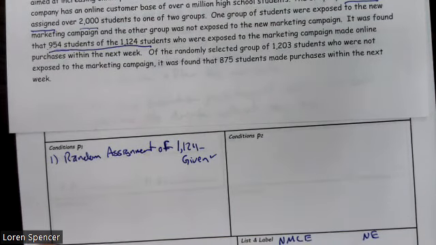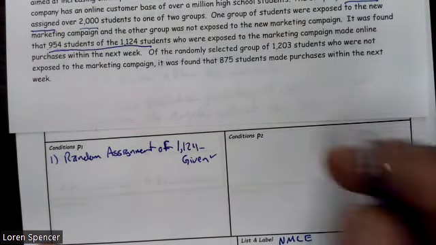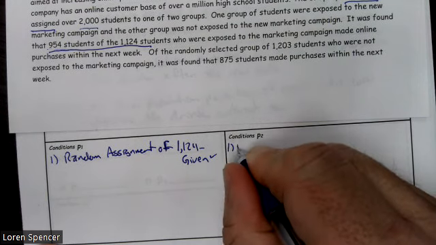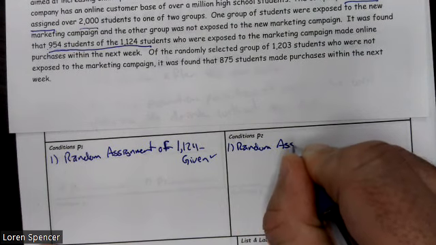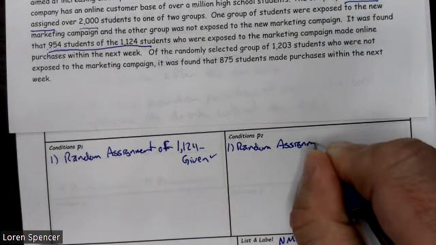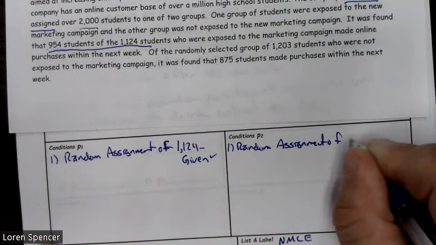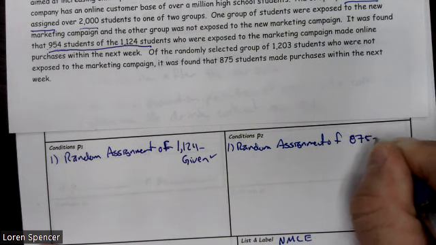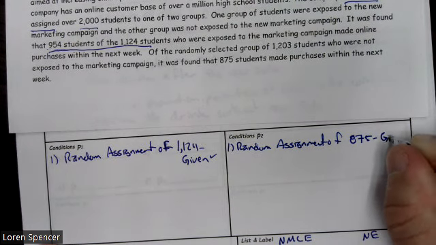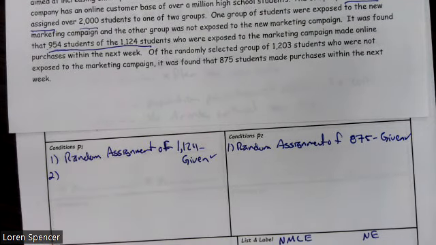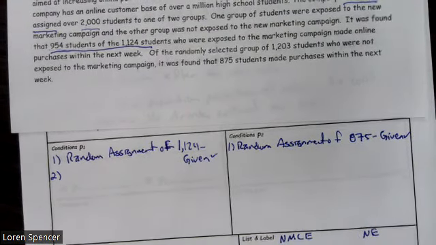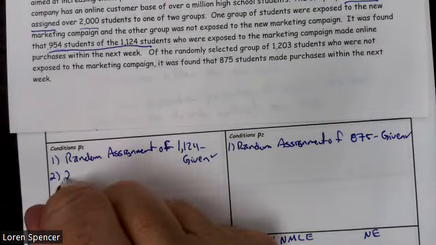The next one was a random assignment of 875. And that was also given. Okay, we have two independent groups.